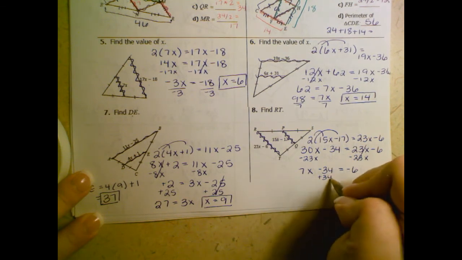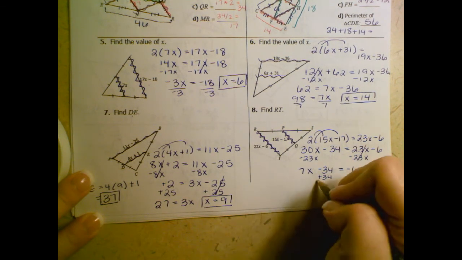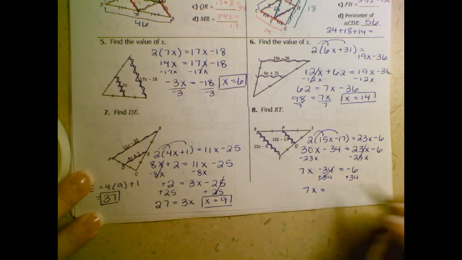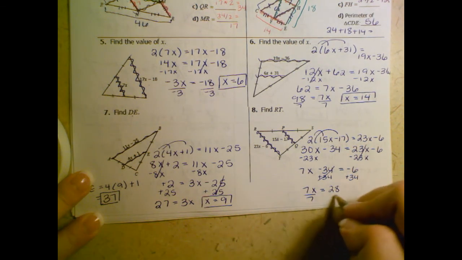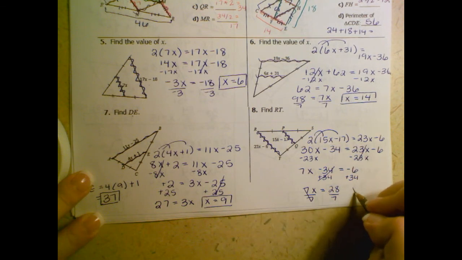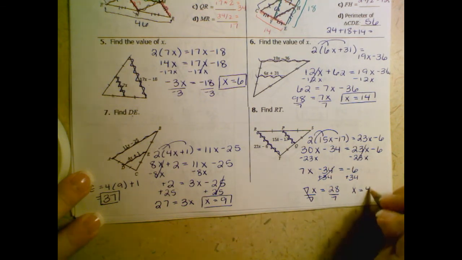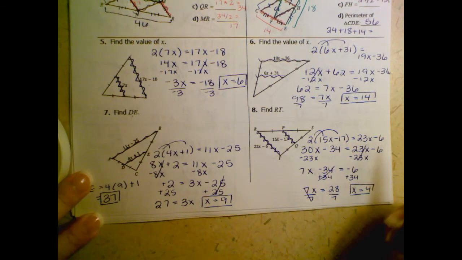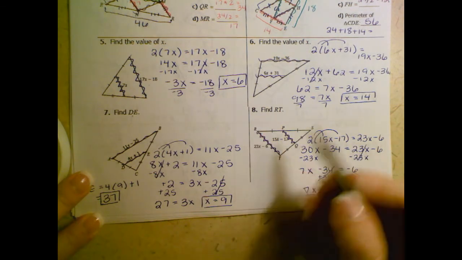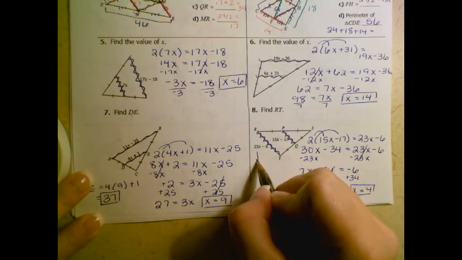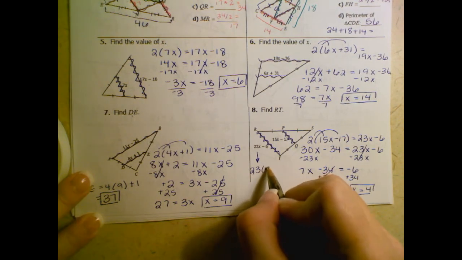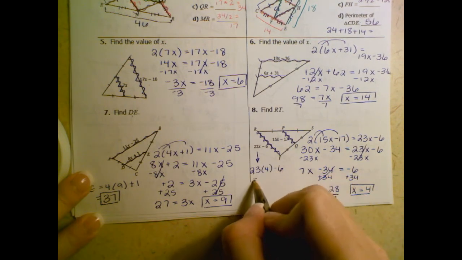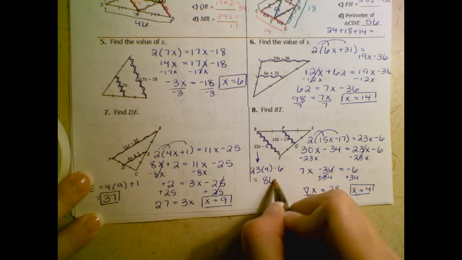Add your 34. And then divide. Now again, just like number 7, this is asking me to find RT. RT, plugging in my 4. When I do that, I should get 86.